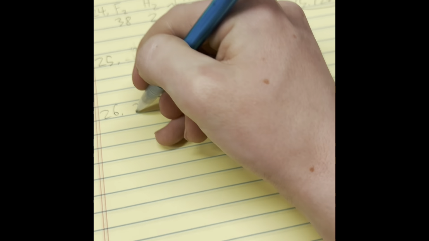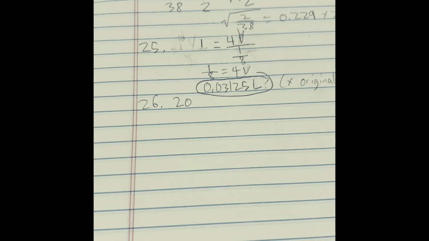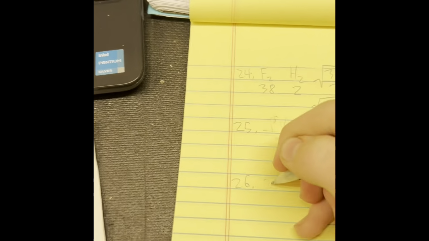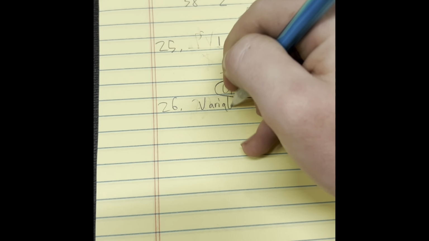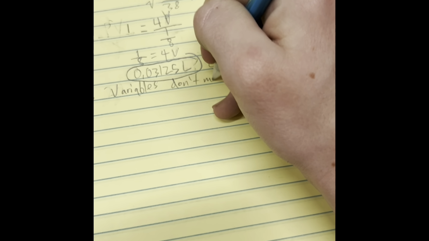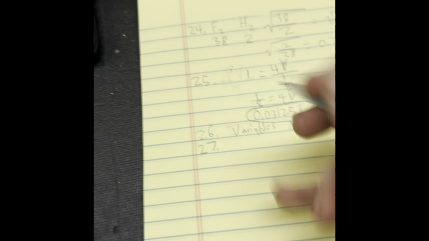Oh, 20 liters times. Yeah, I don't think 26 just doesn't make sense, Doc. You're gonna have to revise that. Variables don't make sense. I think there must be a typo or something, but I don't think I can solve that. I'm gonna move on to 27.